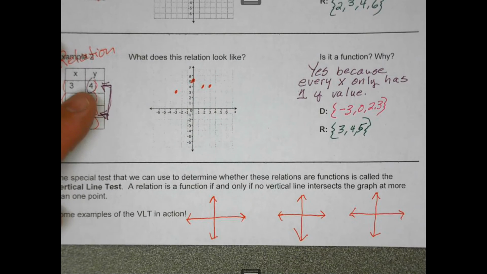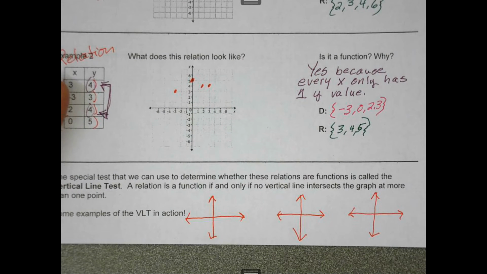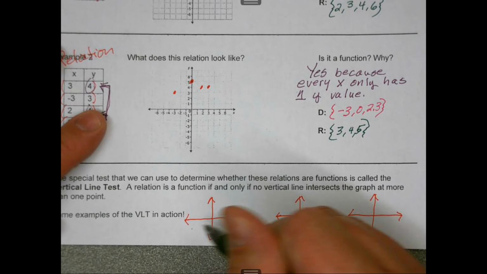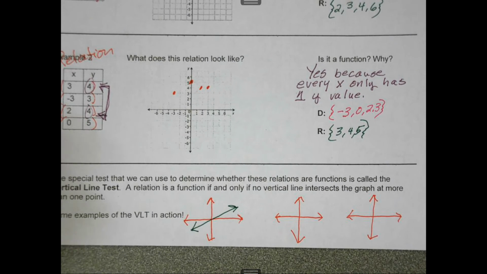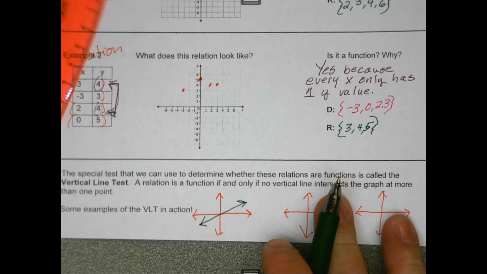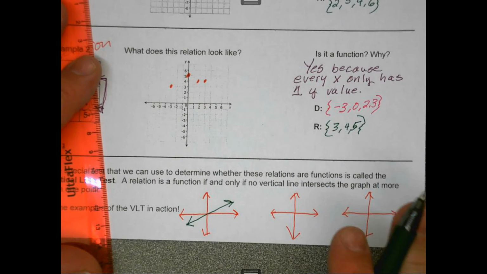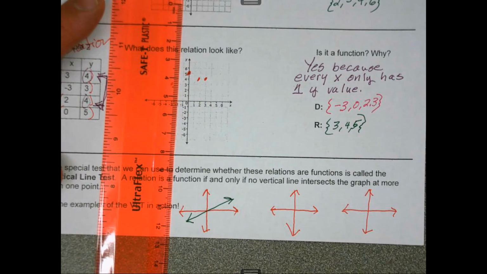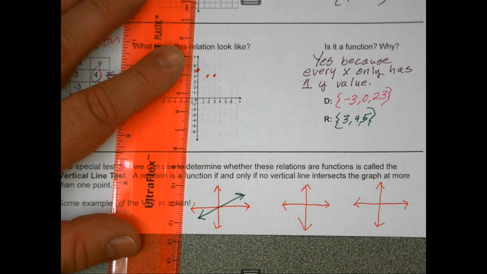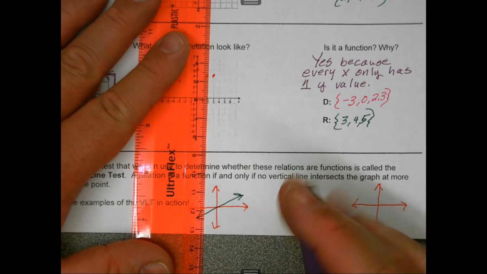Okay, the easiest one to determine that shows up as a function is a line. Just about any line is a function. Now, there is one line that is not a function. I'll get to that in a minute. So we test to see if it's a function using a vertical line test.